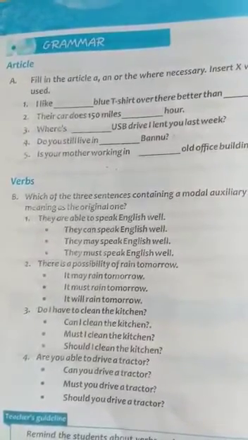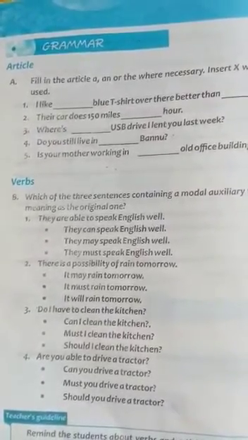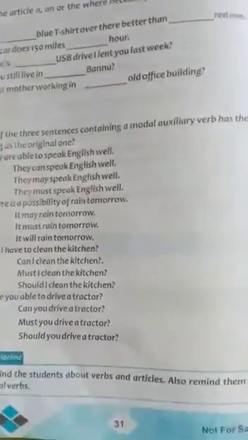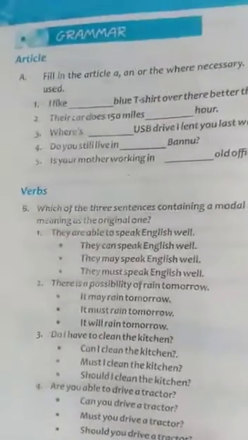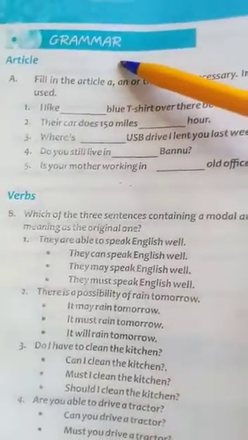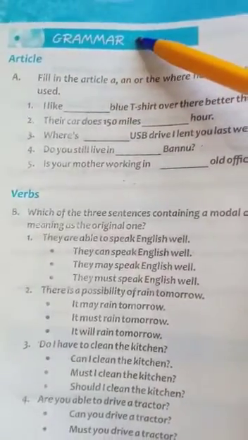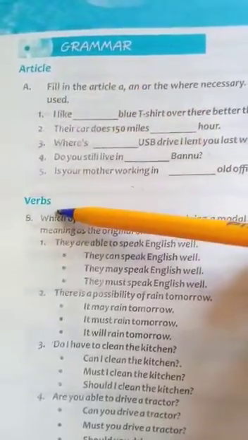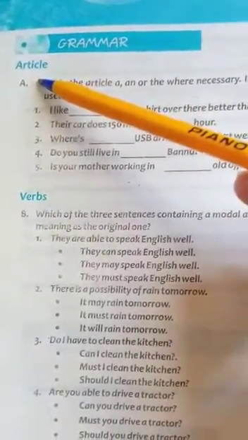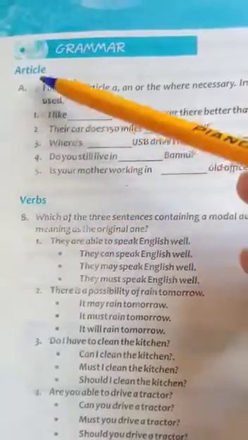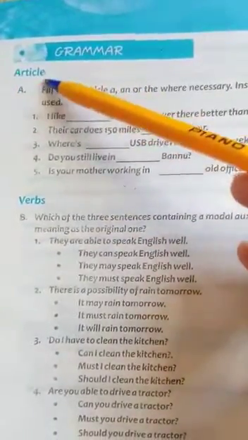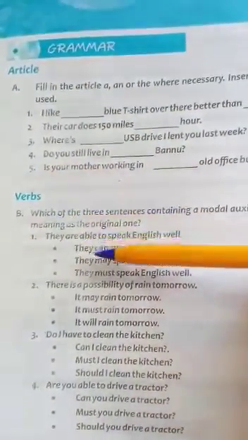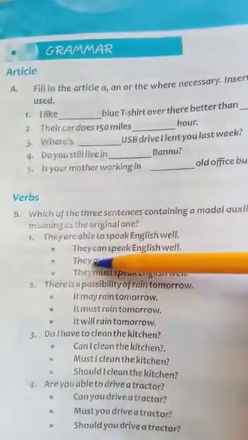Dear students, we are doing exercises of unit number 3. So today open your books on page number 31 and see the exercises of grammar. On this page 31 you can see the heading of grammar, and then you can see the subheading of article and verbs. There are two exercises on this page, exercise A and exercise B. Exercise A belongs to article and exercise B belongs to the use of verb.